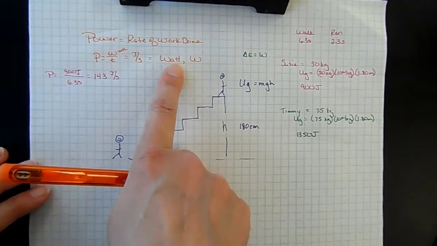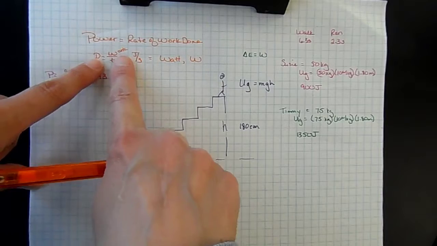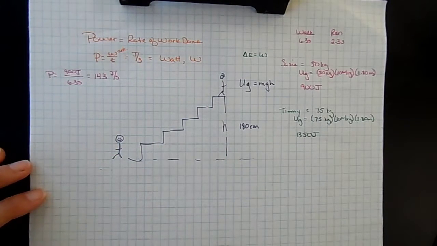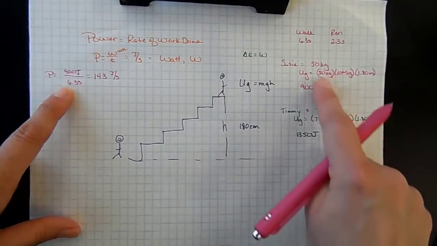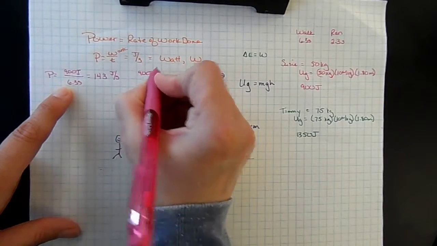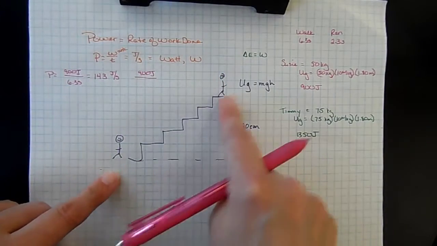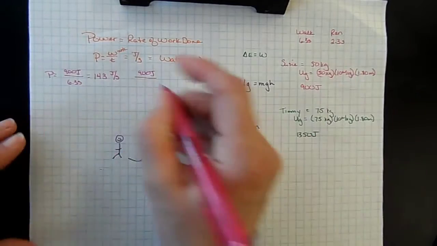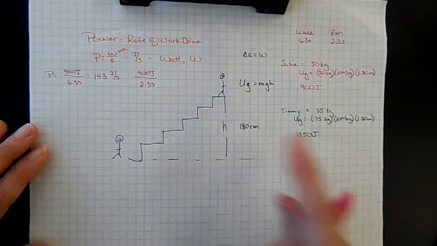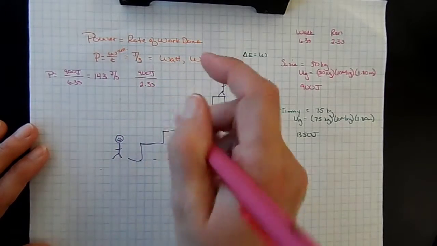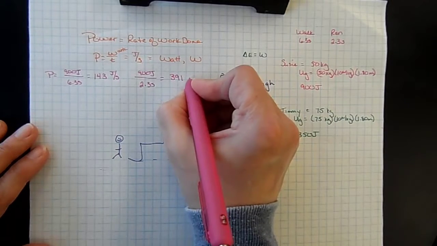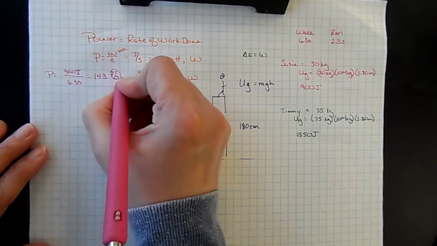This W is watts. So if it's a variable, it's work. If it's a label, it's watts. Now if we take her other time, it still was 900 joules of work done to go from the top to the bottom. But when she ran up the stairs, it only took her 2.3 seconds. So the power that she exerted was 391 watts. Okay, so this is watts as well.